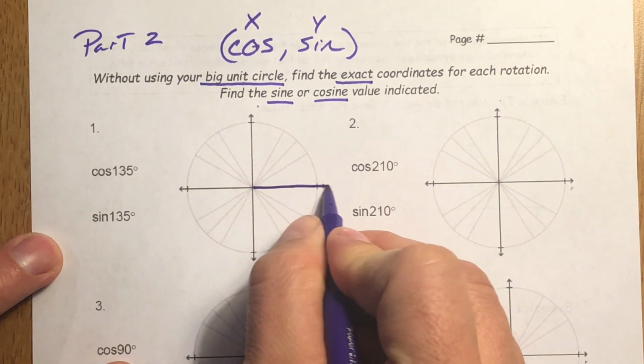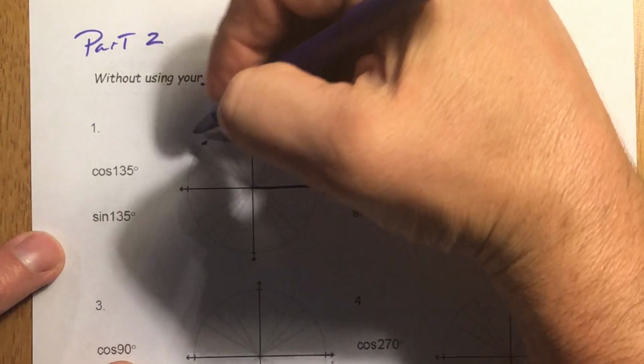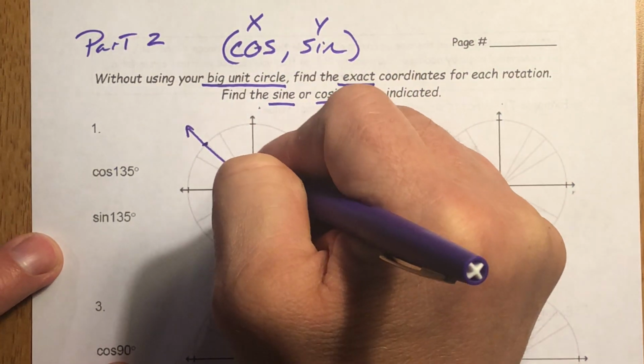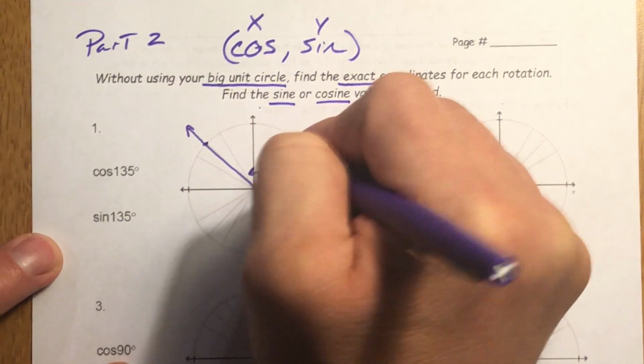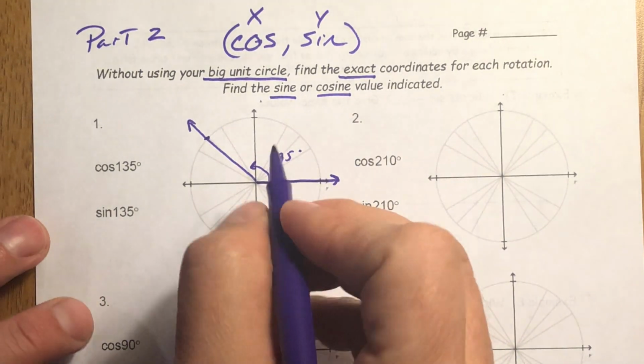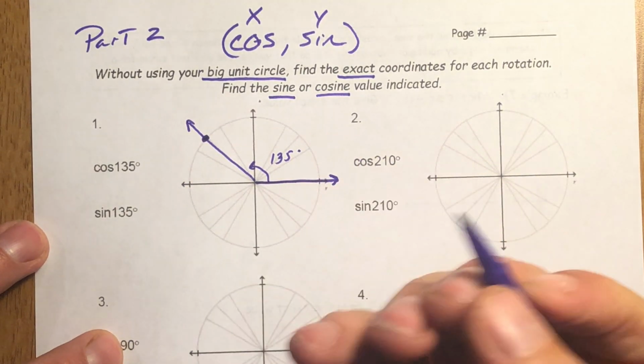So we're going to start here with our initial end, and we're going to rotate. Now 135 degrees is right here. That is 135 degrees. You gotta be careful, guys. When you're finding this point, you want that reference angle. We've said it a couple times.